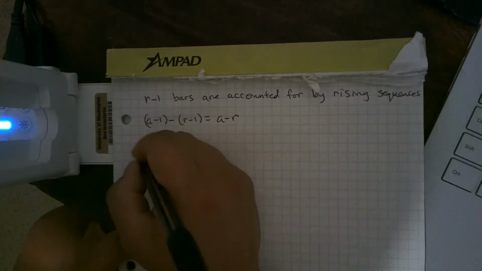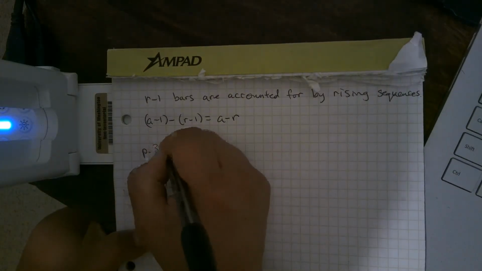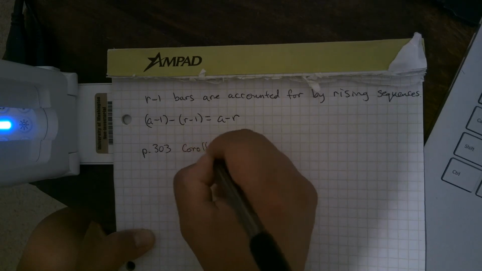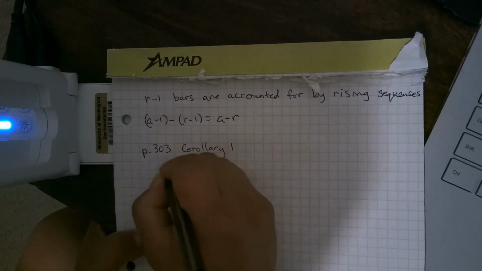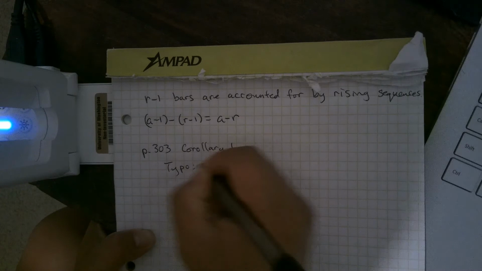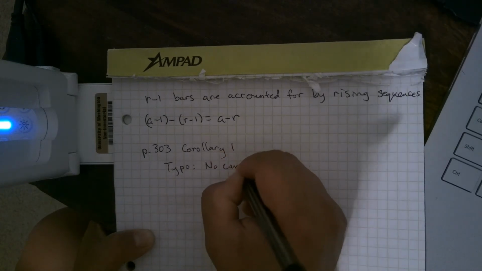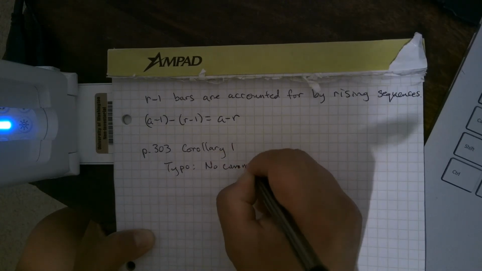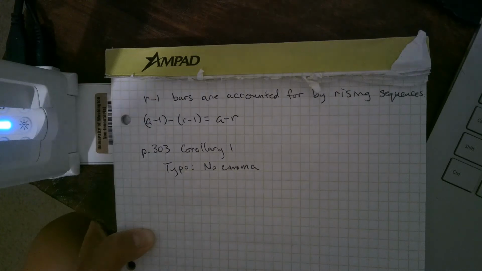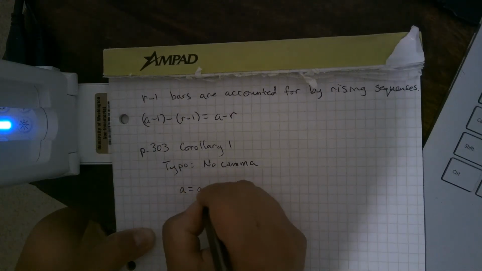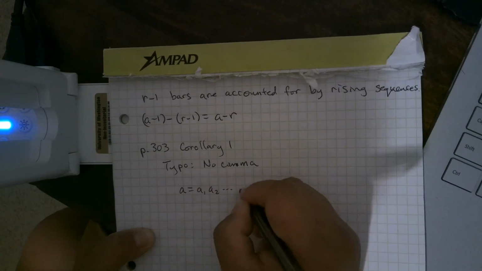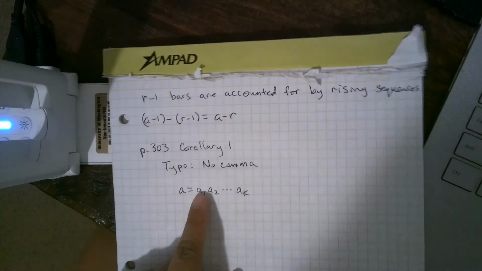Okay, another thing, page 303, corollary 1, there's a typo. There's no comma at the end on the last line of that corollary. So what it should read is A equals A1 times A2 all the way to AK. They put a comma after A1. There shouldn't be a comma there.